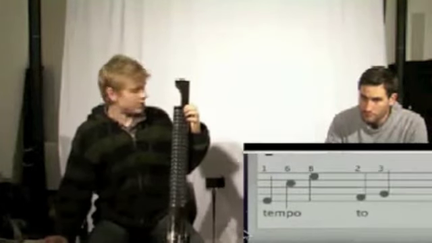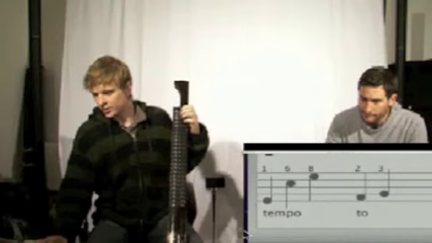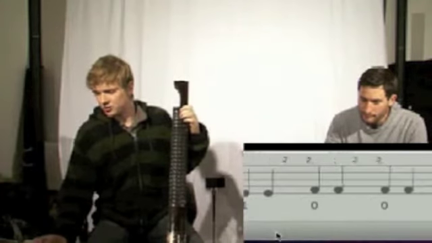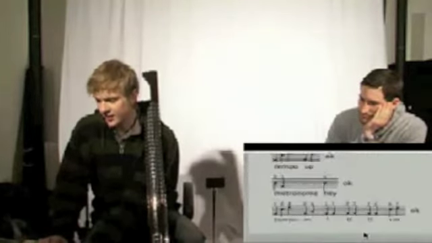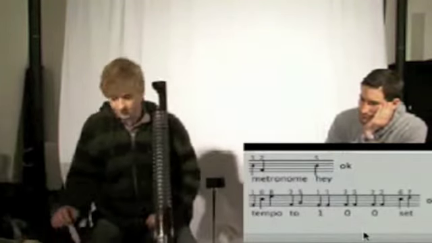Tempo 2, and then I'll say like 100. So 1 is 1/1, 0 is 0/0, 0 is 2/2, and 0 is 2/2 again. 100, then set is 6/7. Okay, metronome tempo to 100 set. Look down in the bottom right, and there you have it. Tempo to 100 set.